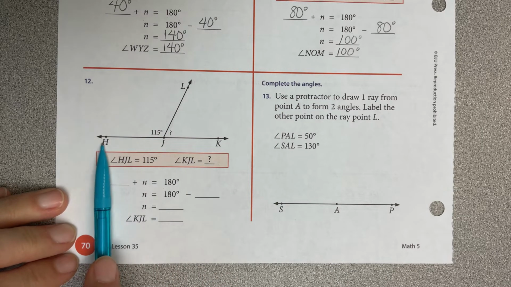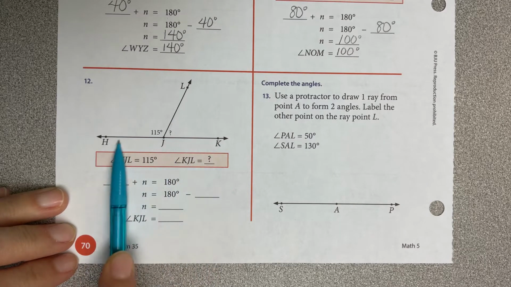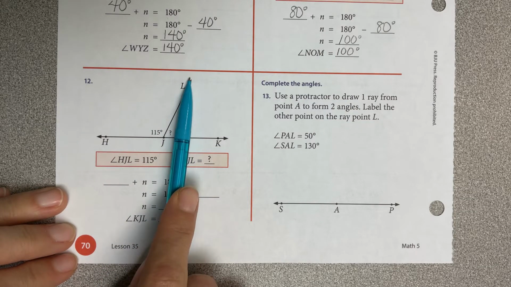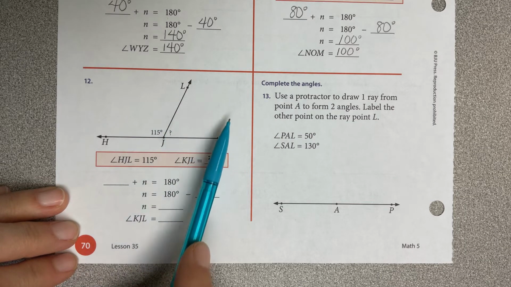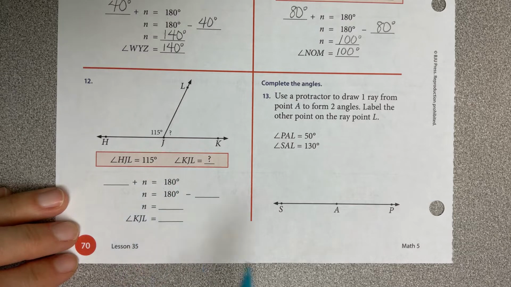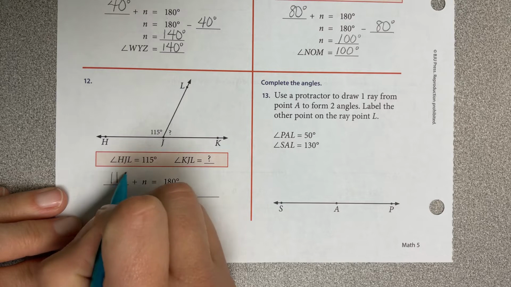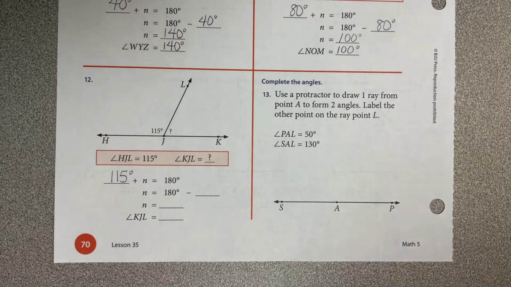We have HJK is our 180 degree straight angle. We know that HJL is 115 degrees. We don't know what KJL is. We have a question mark. So our known is 115. So 115 degrees plus n equals 180 degrees.